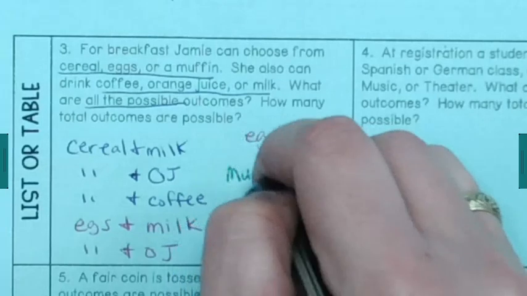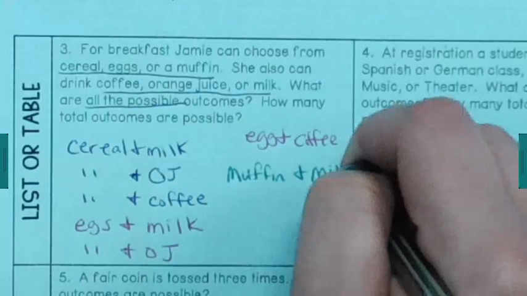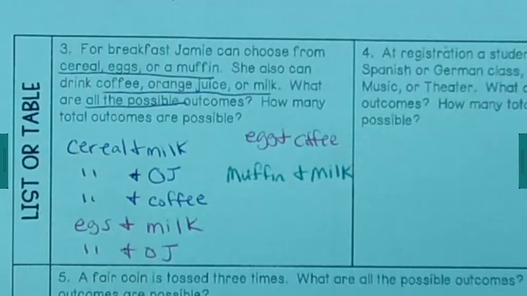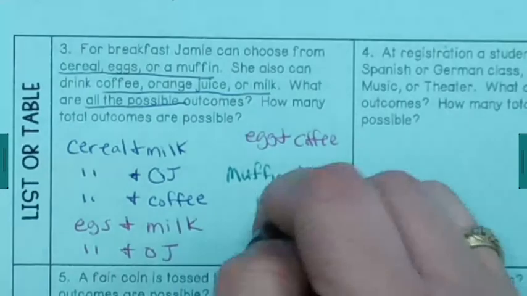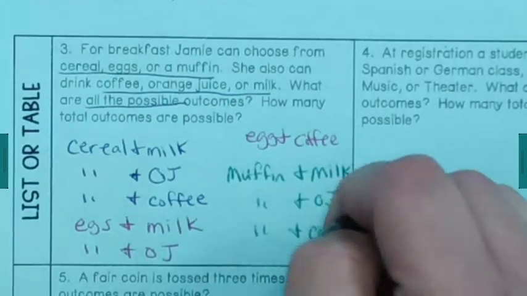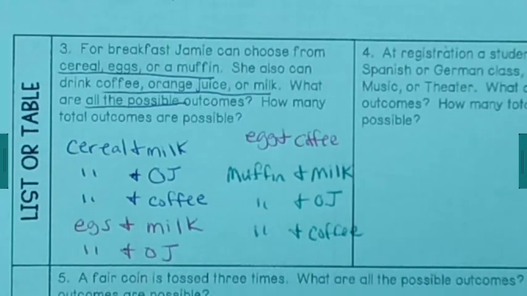Muffin and milk. M&M sounds real good. Not to me. I could pick muffins and OJ. And I could pick muffins and coffee. So those are all the things that could happen.